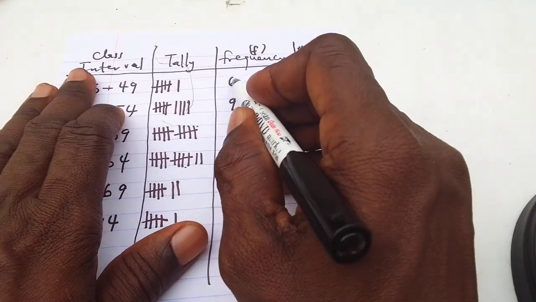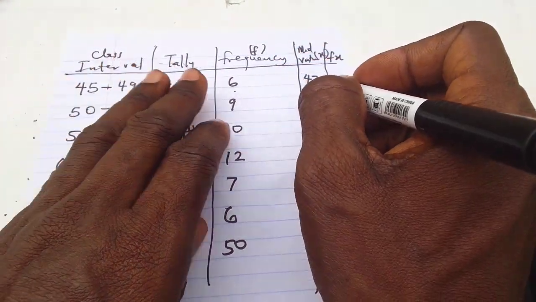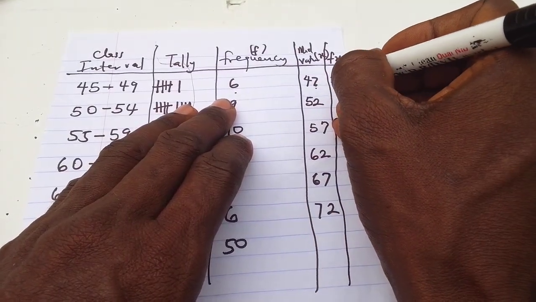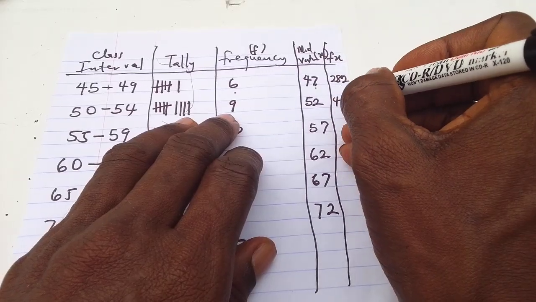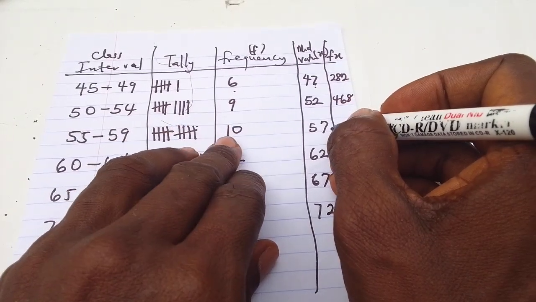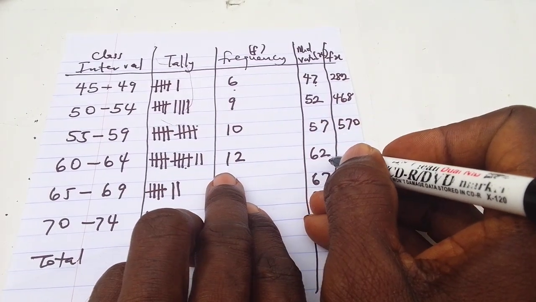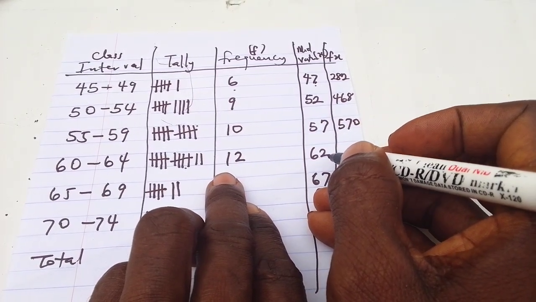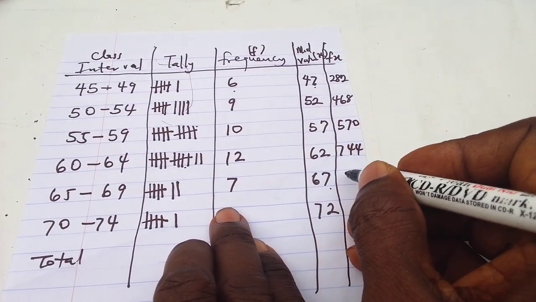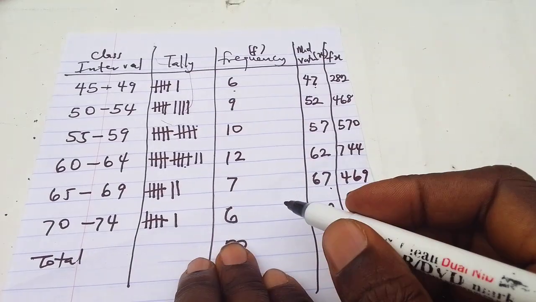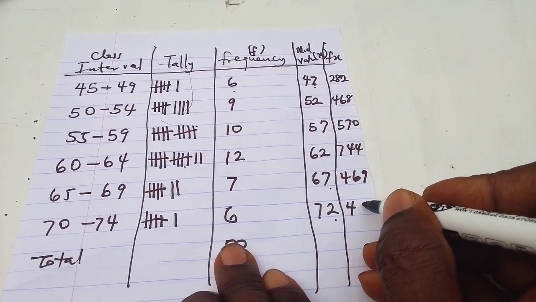So fx, that is frequency times the value of x: 6 times 47 will give us 282. 9 times 52 is 468. 10 times 57 is 570. 12 times 62 will give 744. 7 times 67 will give 469. Then 6 times 72 will give you 432.